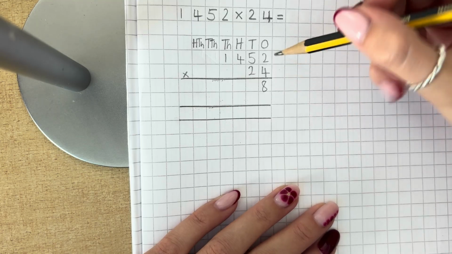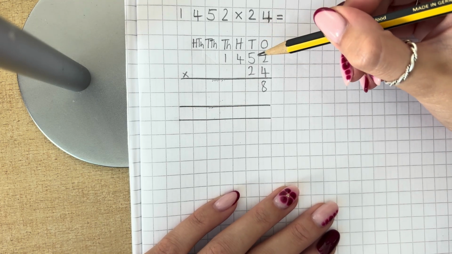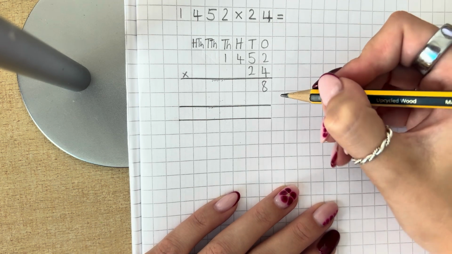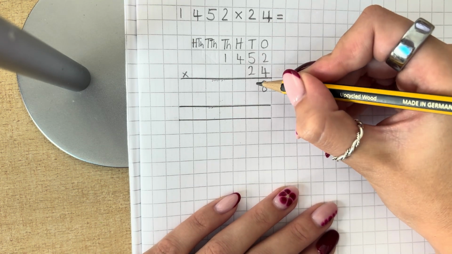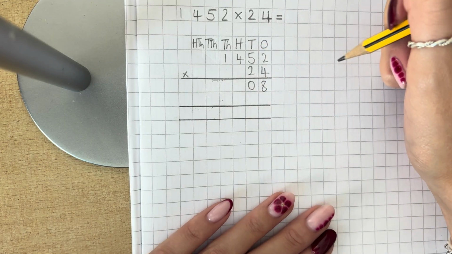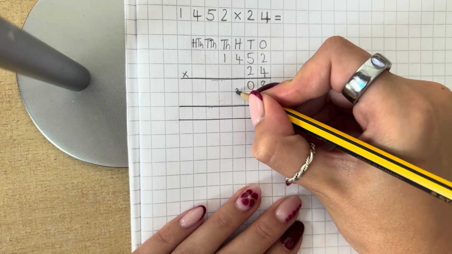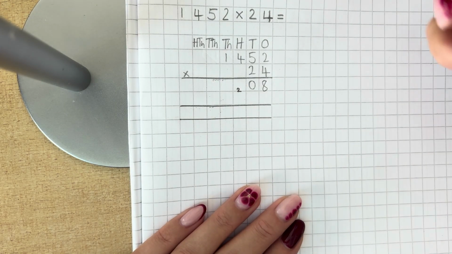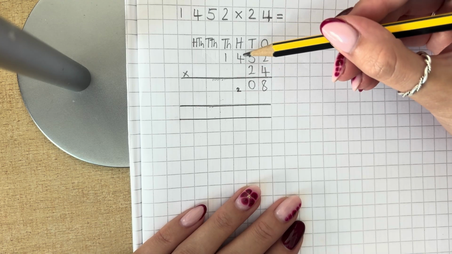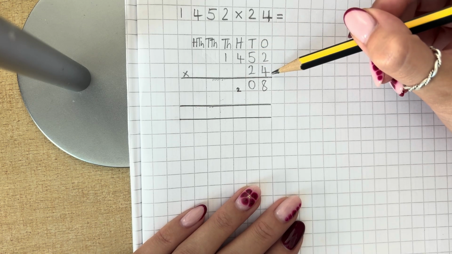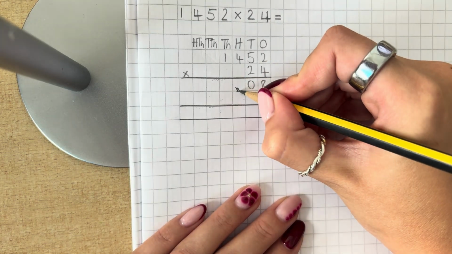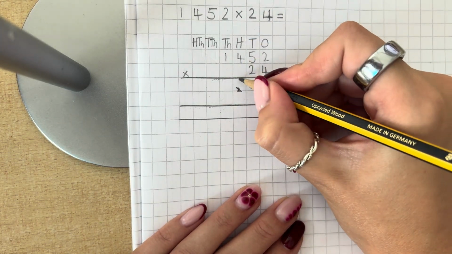I then move to my tens column, and I'm going to be doing 50 times 4, which gives me 200. I'm going to be placing a 0, because that 0 is in the tens column in 200, and I'm going to be carrying the 2 of 200 across to the hundreds column. And I just write it small there. I'm then going to be doing 400 times 4, which gives me 1,600. I then add the 200, which I've carried across, giving me 1,800.